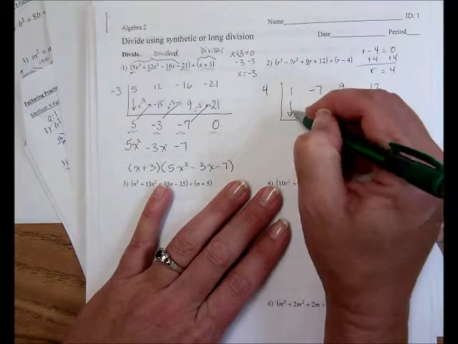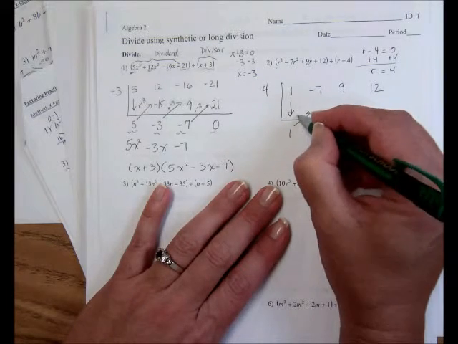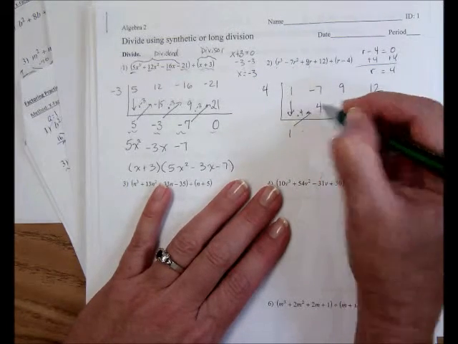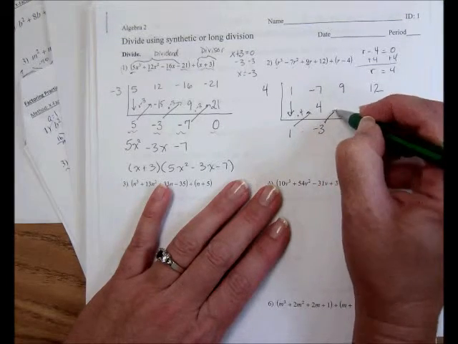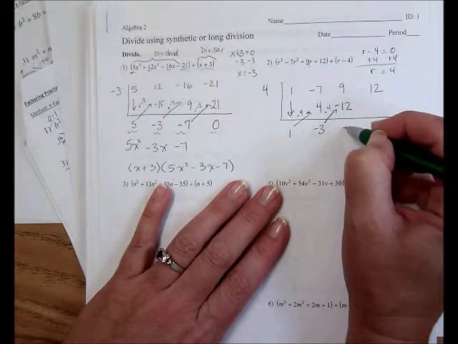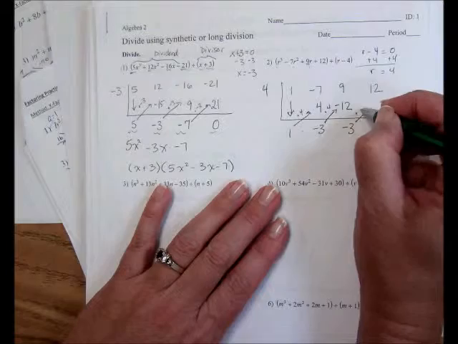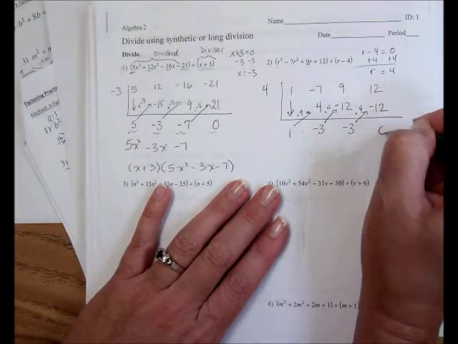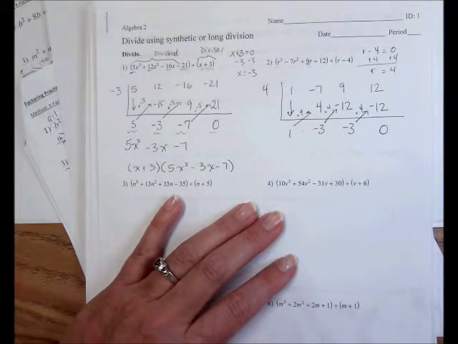First I bring down the first one, and then 1 times 4 is 4. I combine those two and it's negative 3, then I multiply by 4, so that's negative 12. I combine those two and get 0, and my remainder is 0. So this ends up dividing evenly.